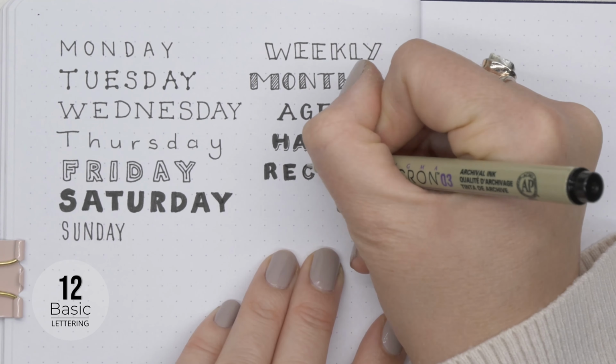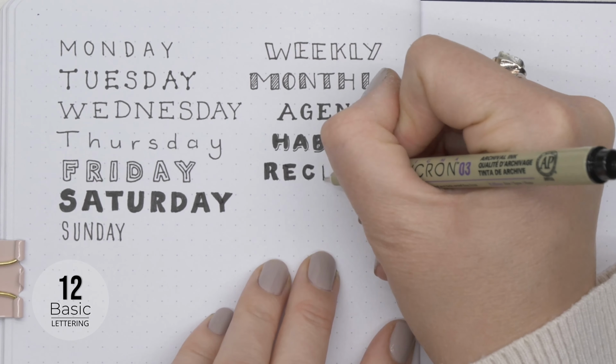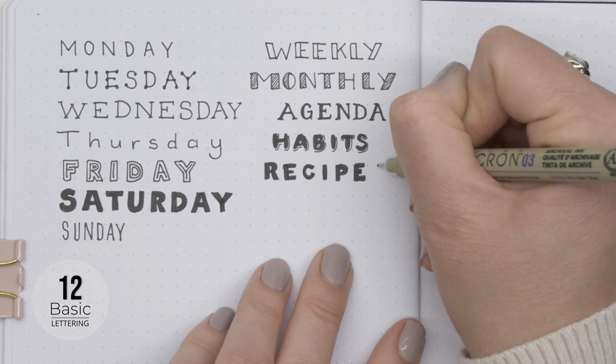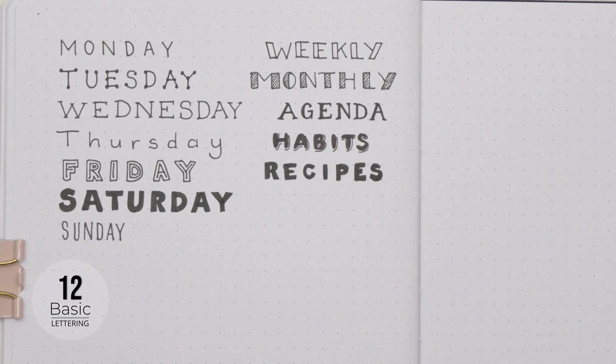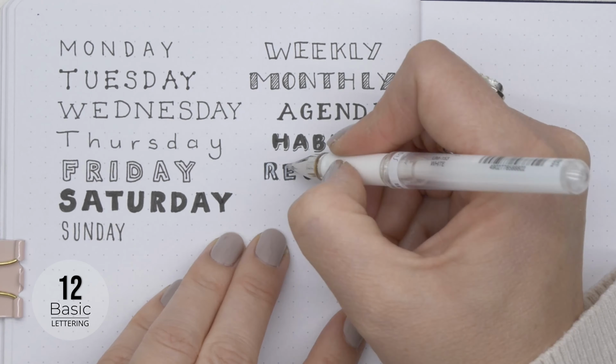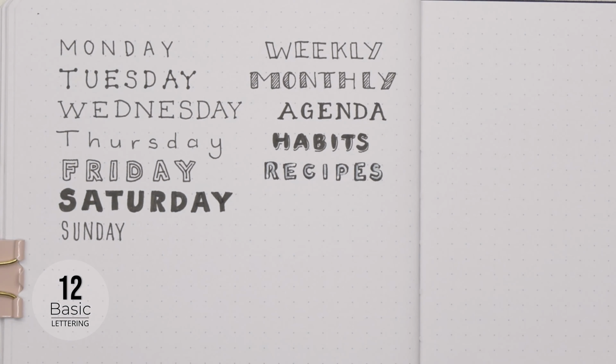This next one is your basic block letters, and then I just fill in the middle section with a standard letter in white to make it look a little bit different. This would work so much better with a thinner nib on it, but I only had the broad nib here. So yeah, if you do this, try it with a thin white pen.